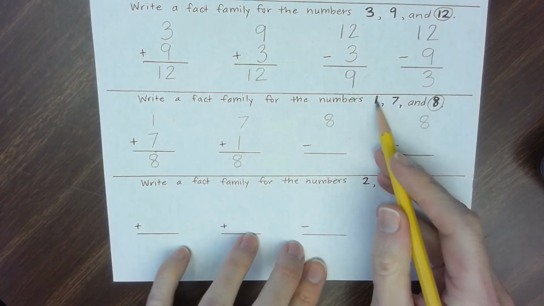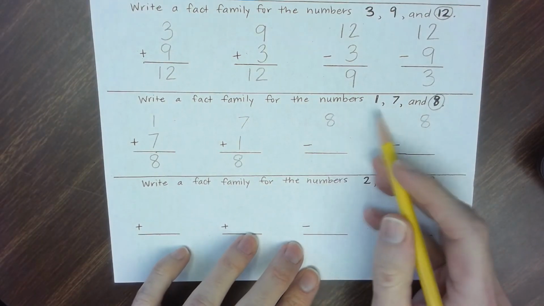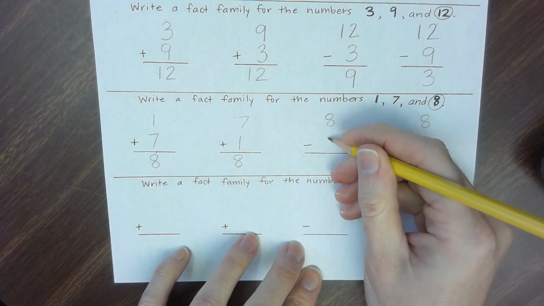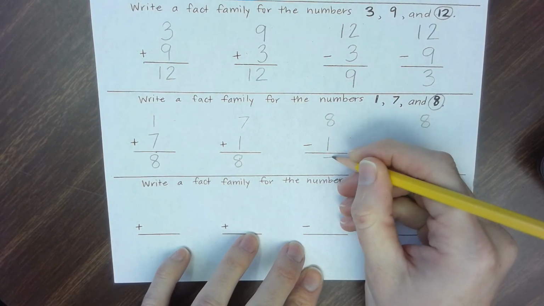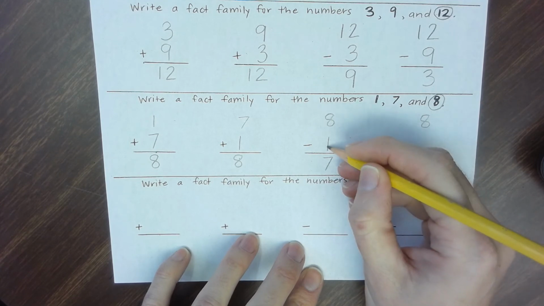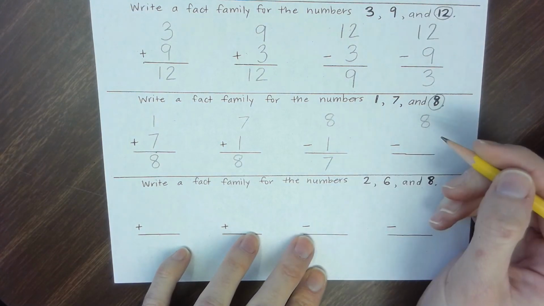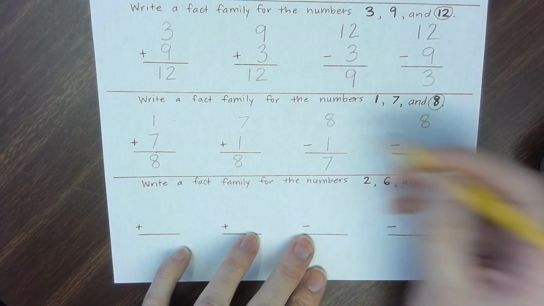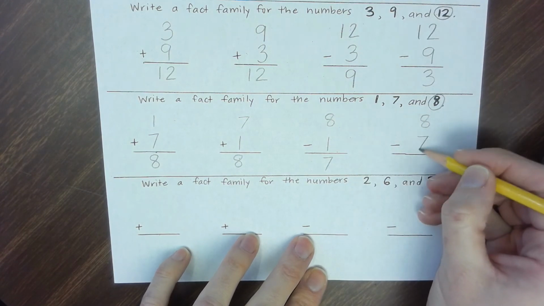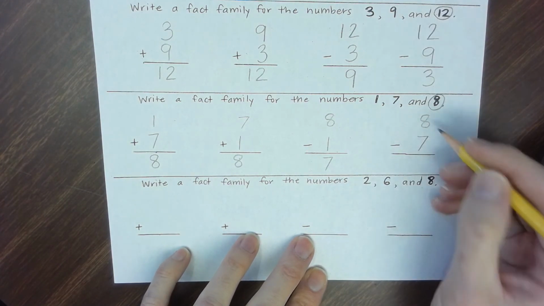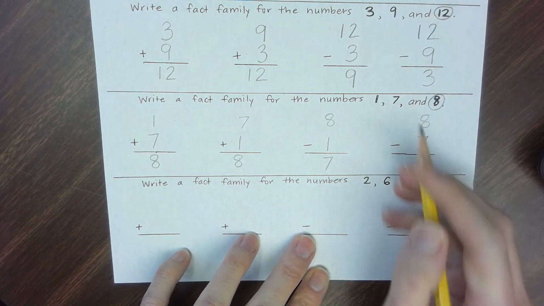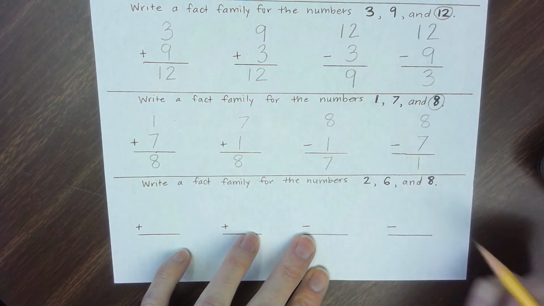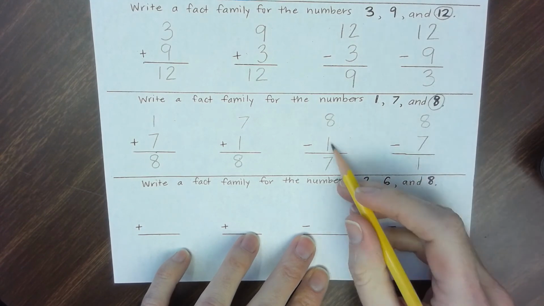And now we get to use those 2 numbers. And let's say if we take 1 away from 8. If you have 8, and you take 1 away, you'll have 7. 8, 7. And now, instead of taking away 1, let's take away 7. So if you have 8 of something and you take 7 of them away, you'll have 1 left. We always have to make sure we use all 3 numbers, so that's how you'll know how to solve this.